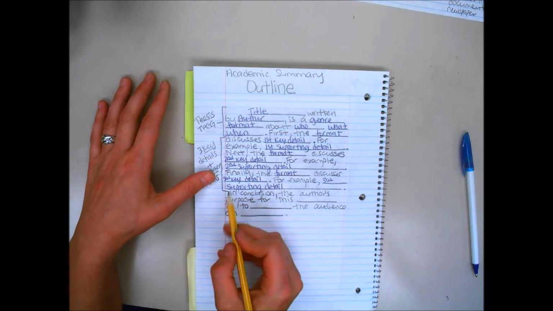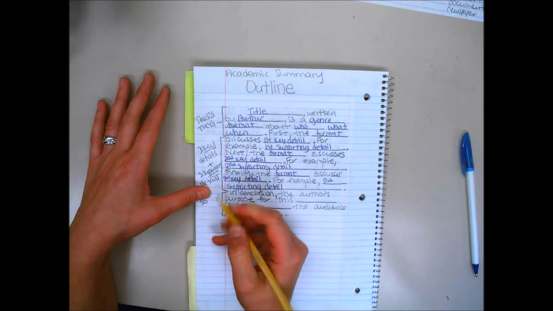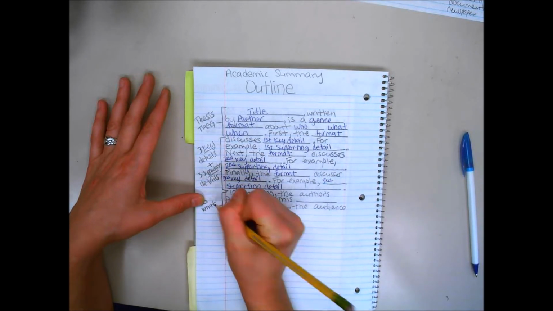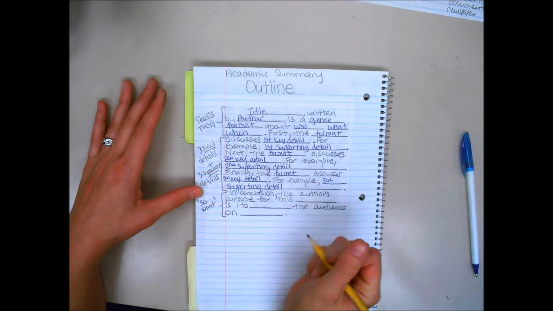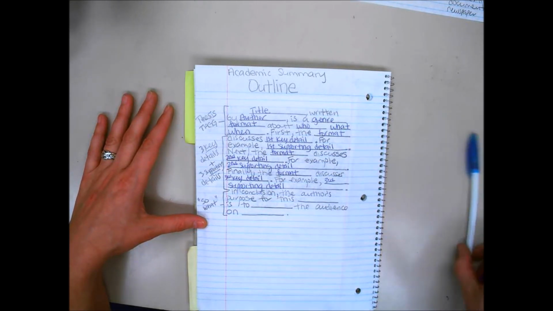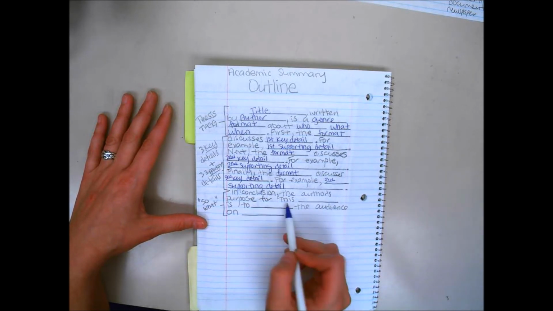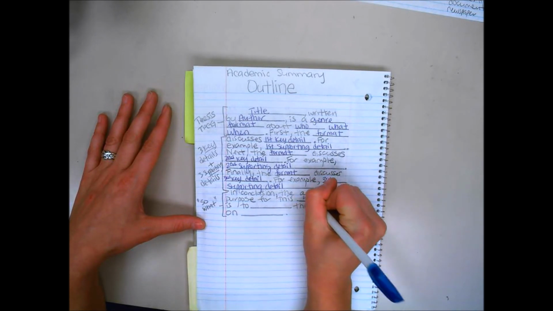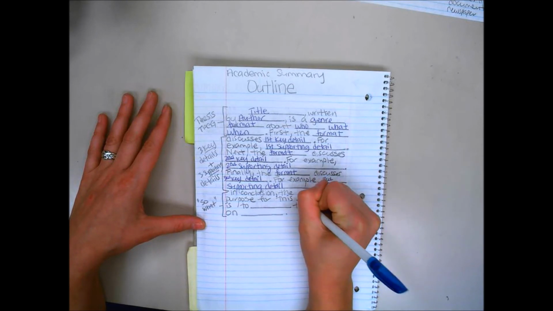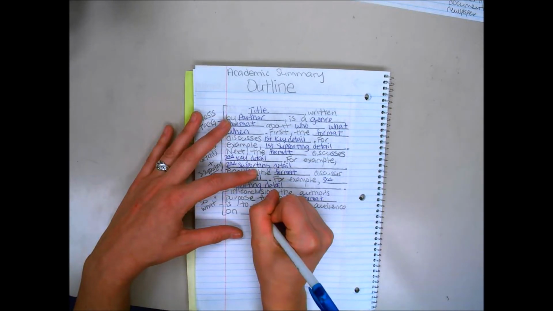So I'm going to bracket the side. This is my so what. My so what statement. Take my pencil, set it to the side, and I'll fill in these blanks. In conclusion, the author's purpose for this, whatever the format is to, this is the purpose, I'll just write PIE.